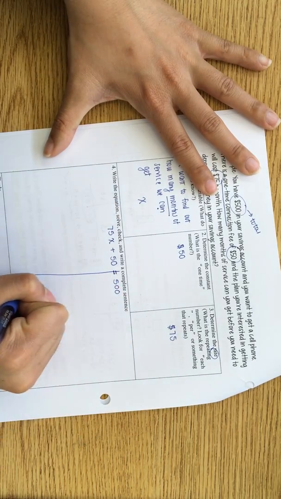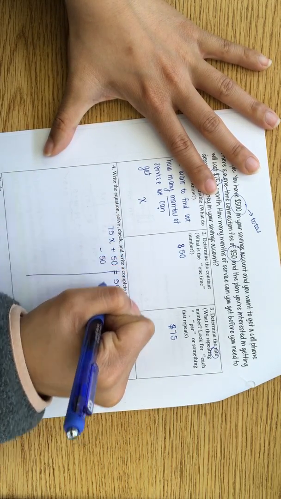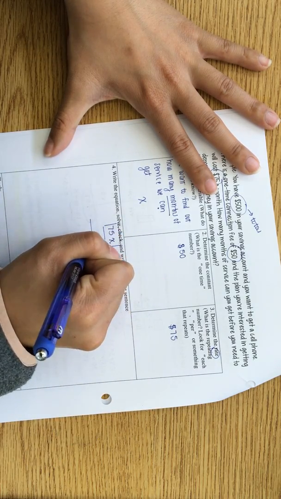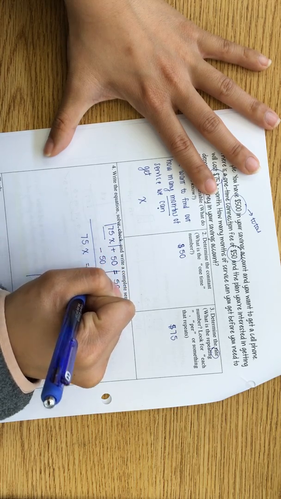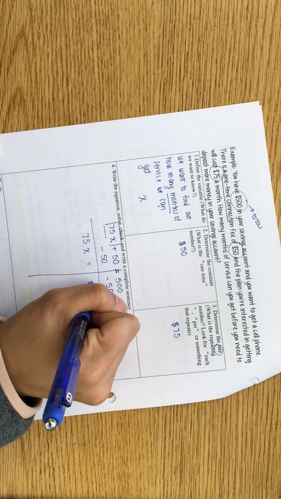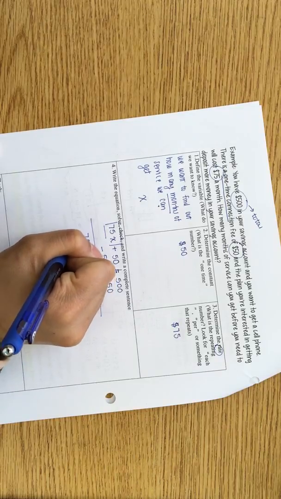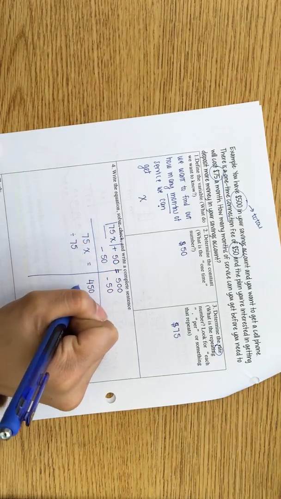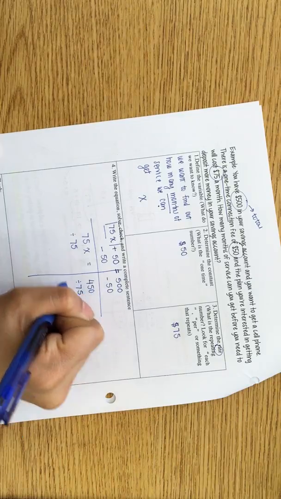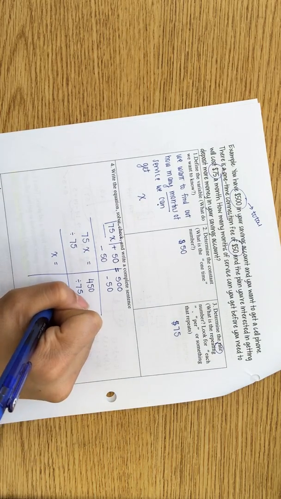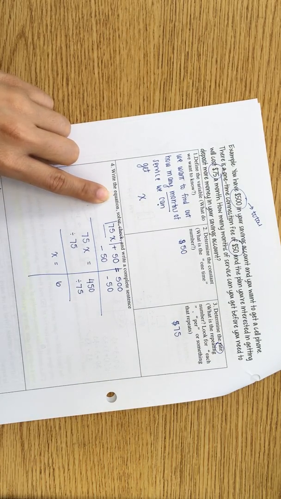Now you're going to solve. Draw your line down. Minus 50, minus 50. What drops down here is 75x equals 500 minus 50, which equals 450. This is 75 times x, so the opposite of multiplication is division. Divide by 75 here. What you're going to have is x equals 6. So we just created our equation.